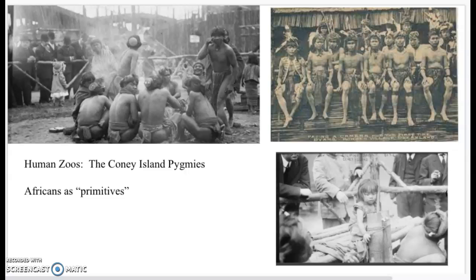Now this got really disturbing if you look at how race was presented in popular culture. This comes from Coney Island. These were called the Coney Island Pygmies. They were actually brought in from Africa, and they had their own village. They were effectively enslaved. They were imprisoned in this exhibit, and white people would come and watch them cooking around a fire, raising their children.